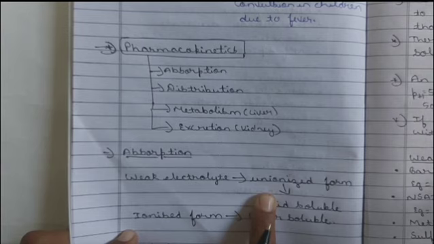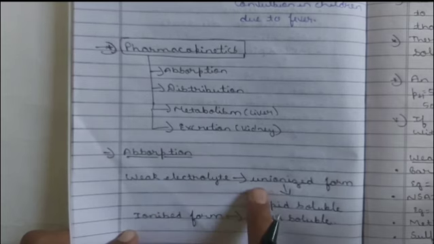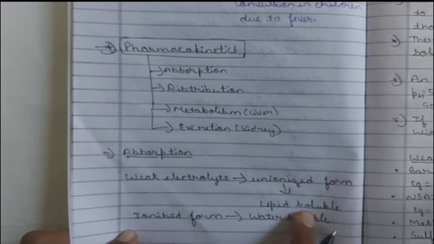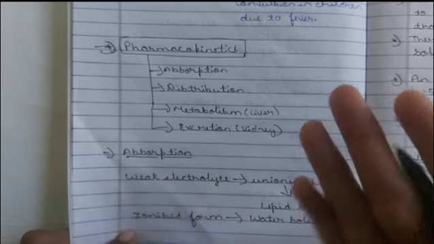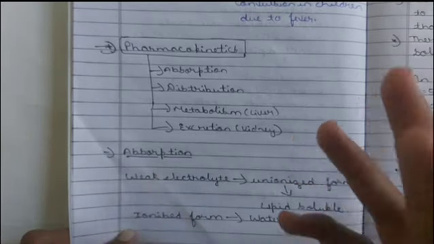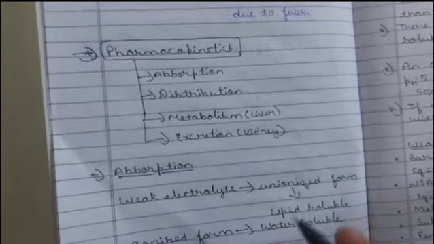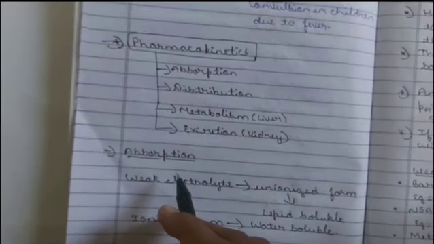Because our body has many different types of layers. The majority of our body contains lipid soluble layers. So for that reason, weak electrolytes, if they are in unionized form, are lipid soluble. If lipid soluble, bioavailability is more. If bioavailability is more, then the effect of the drug on a particular site is more. Understand one point, unionized form is very important. Unionized form leads to lipid soluble. Next, ionized form is water soluble. If the drug is water soluble, then those are in ionized form. Which one? Ionized form.